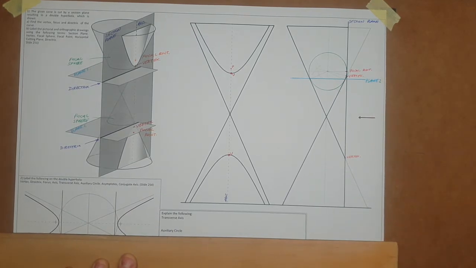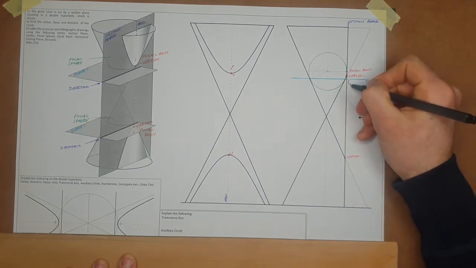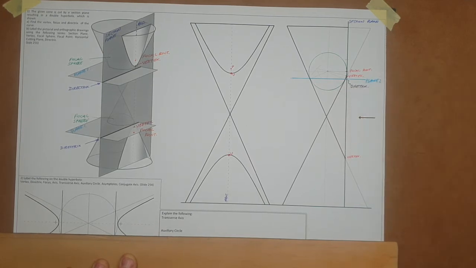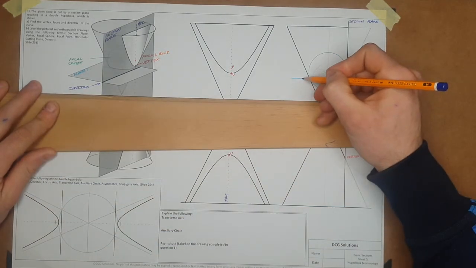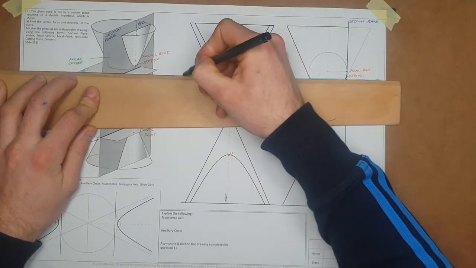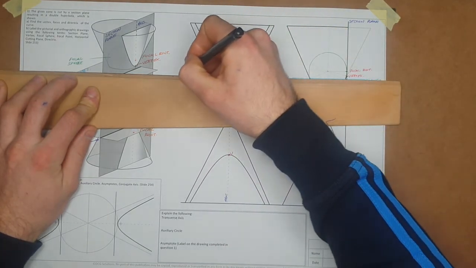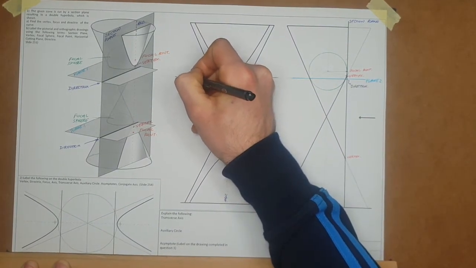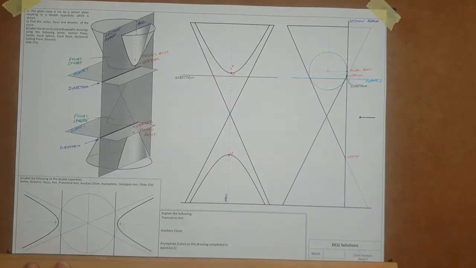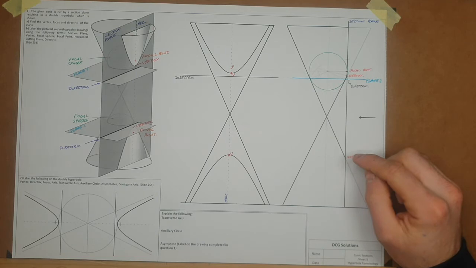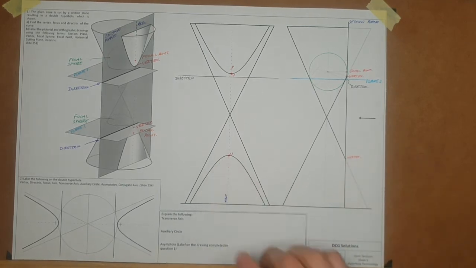And plane 2 defines the exact position of the directrix. I repeat the very same set of steps down below to find the focal sphere, the focal point and the directrix, and bring them over as well.